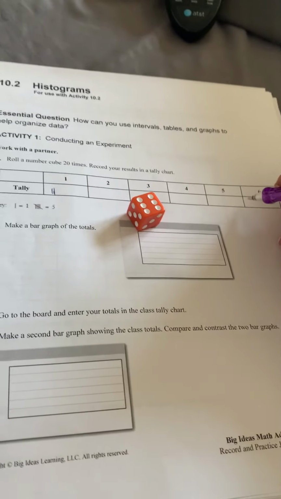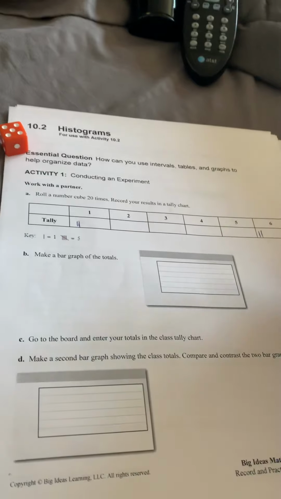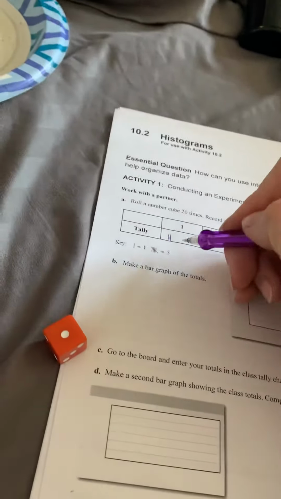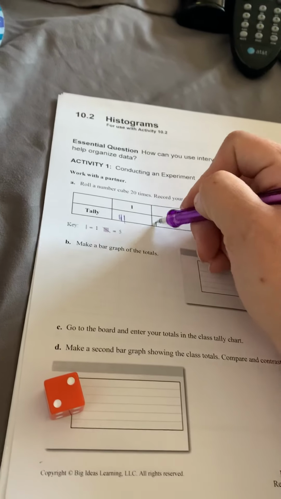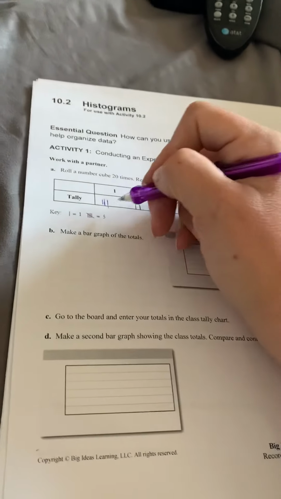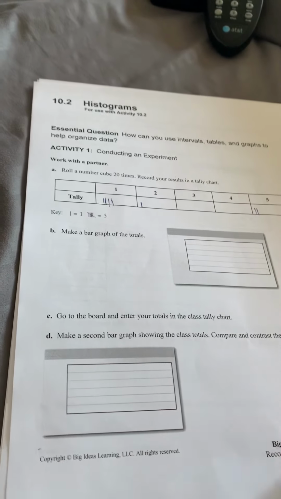I have a 6. So I'm going to tally a 6. That was my third roll. Fourth roll, I got another 6. Fifth roll, I got a 5. Sixth roll, I got a 1. Seventh roll, I got a 2. Eighth roll, 6. Ninth roll, a 1. 10th roll, a 5. 11th roll, a 2.